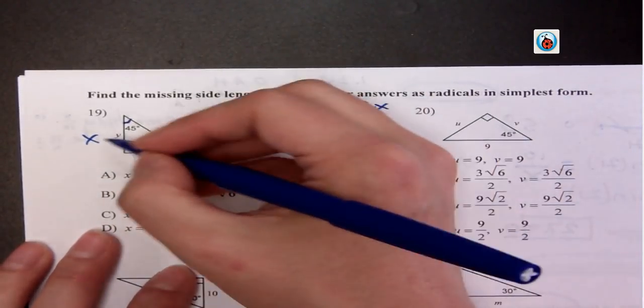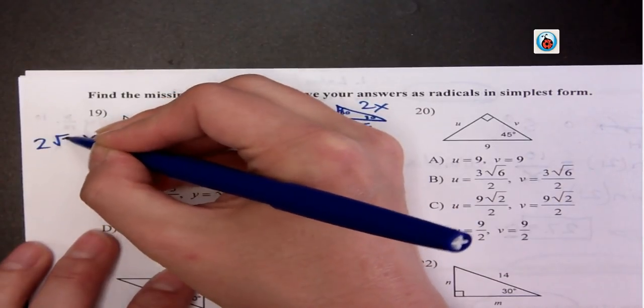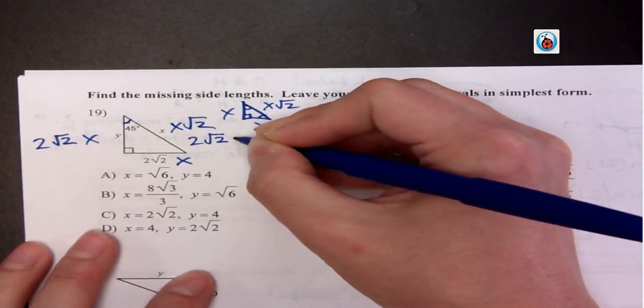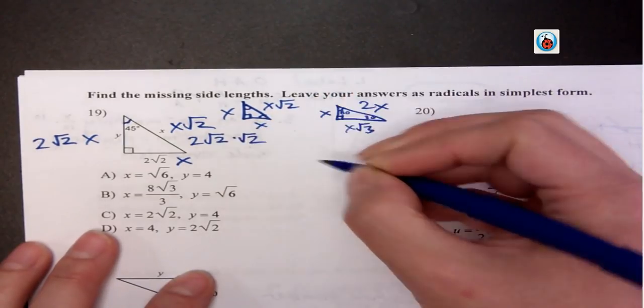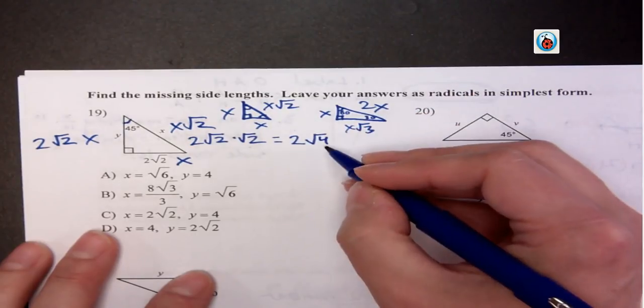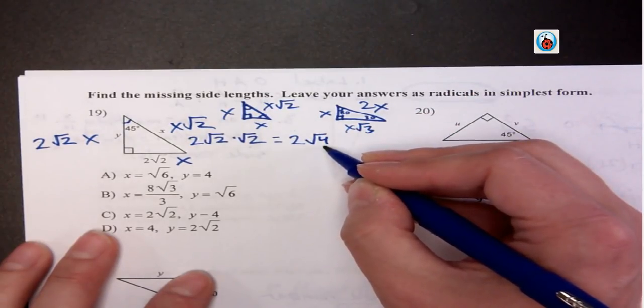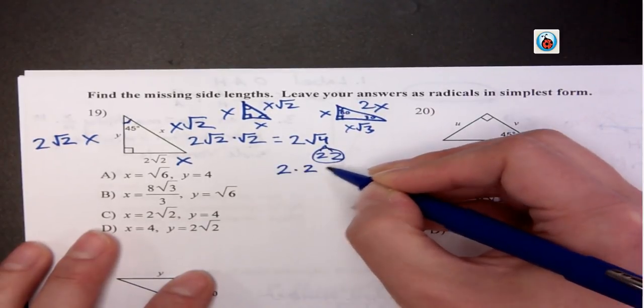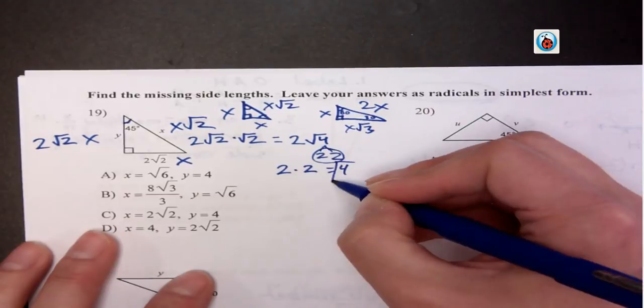So if this side is 2 root 2, this side's the same, so that's 2 root 2, and this is just 2 root 2 times root 2, which gives me 2 root 4. And I know the square root of 4 equals 2. And so that gives me 2 times 2, which equals 4.